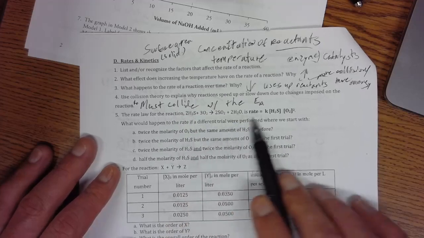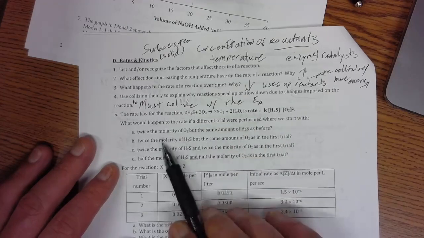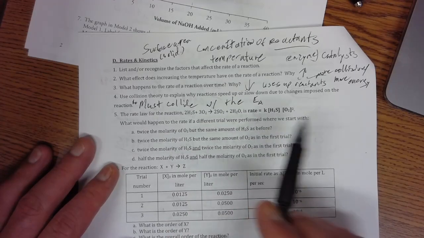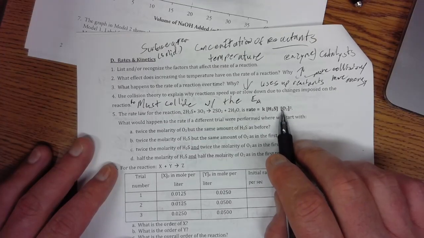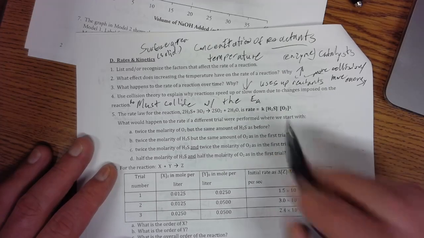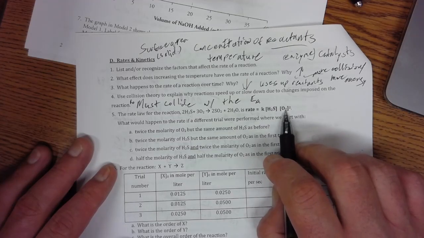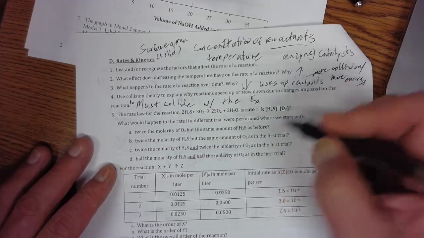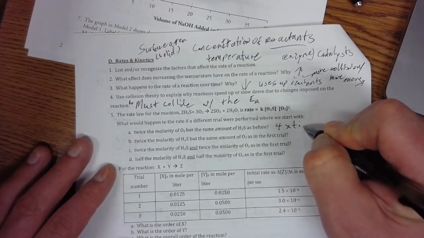The rate law for a reaction is this. What would happen to the rate if a different trial were performed where we start with twice the molarity of O2 but the same amount of H2? If we start with twice the molarity of O2, then instead of x, we would say 2x. Or if this were 2 and we doubled it to 4, then it would be 4 squared. The best way to do it is to say 2x would be 4, because the 2 would be inside the brackets, and we're squaring everything in there. So twice the molarity would be 2 squared faster, or 4 times faster.